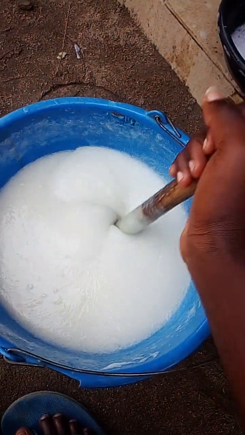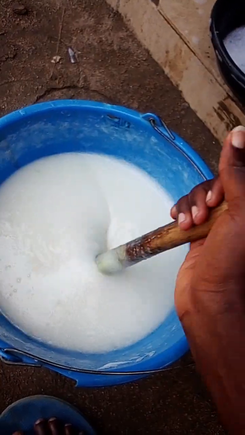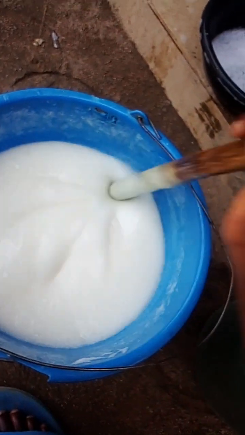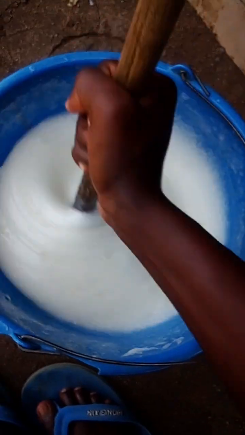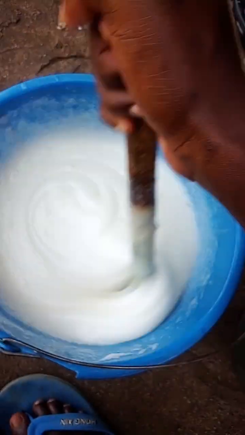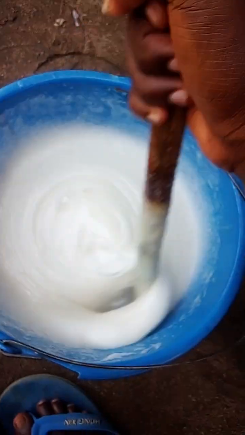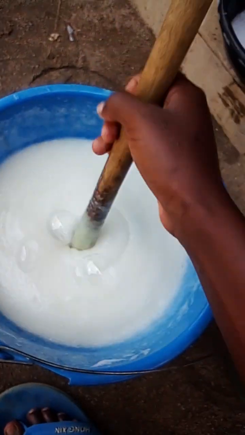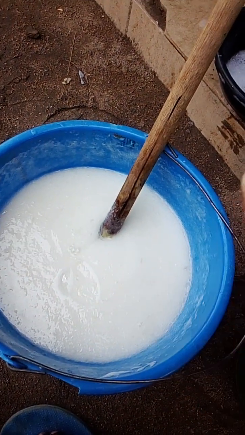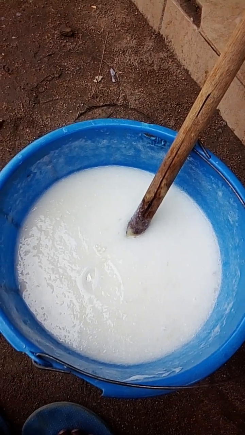If you don't mix your chemical well, it will give you lumps, and when it gives you lumps, you won't like it. So please mix it very well to avoid lumps, because if the lumps are there already, there is nothing you can do. That's just the fact. There is nothing you can do, because you cannot use your hand to do it. There is no way you can do it. So do we get that?